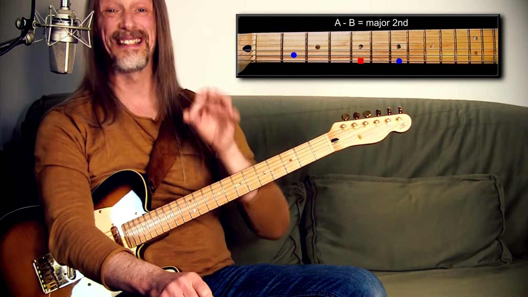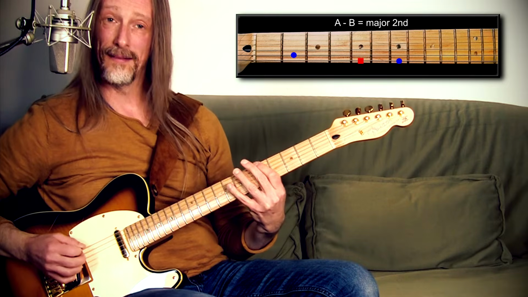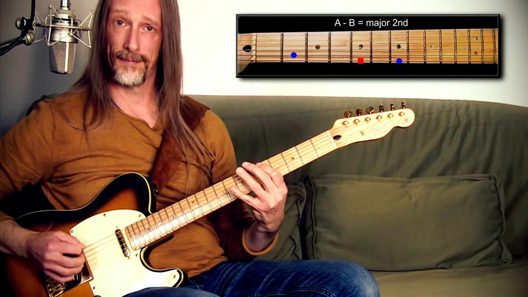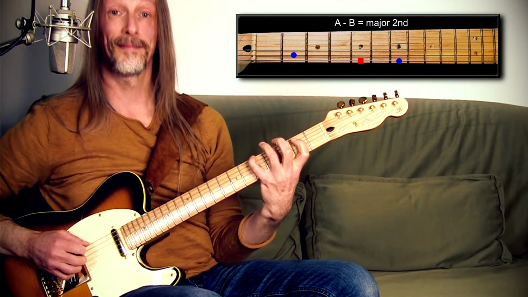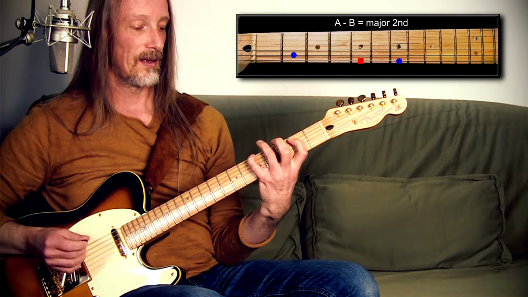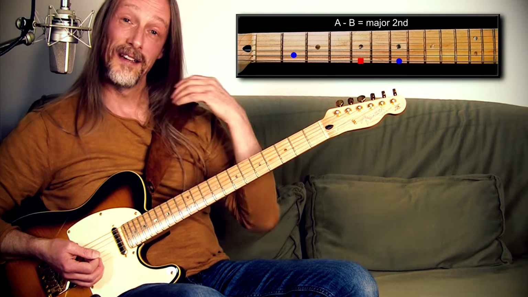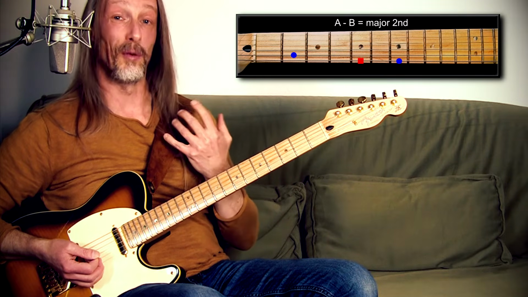The next interval is the major second. It's 2 half tone steps. On 1 string, on 2 strings. Still dissonant, but not that dissonant as the minor second, in my opinion.